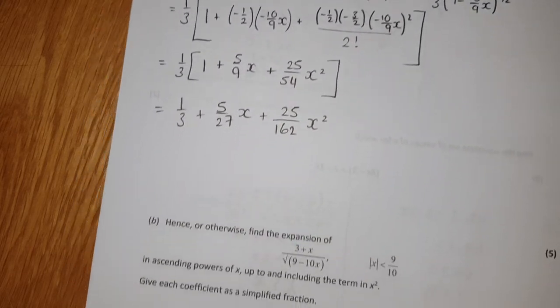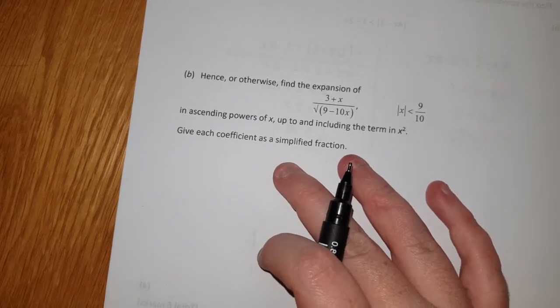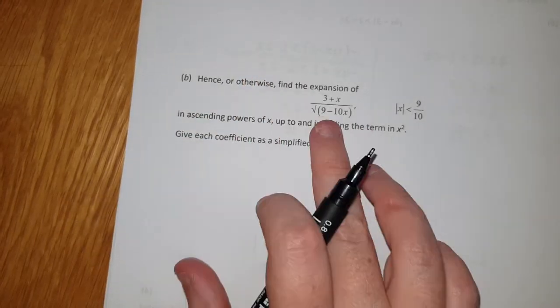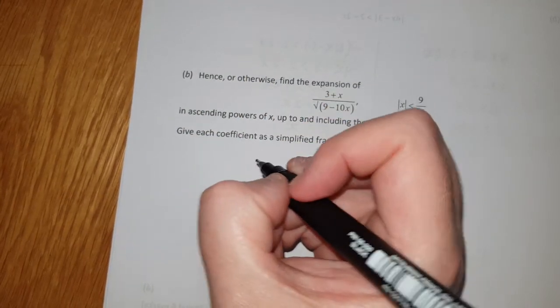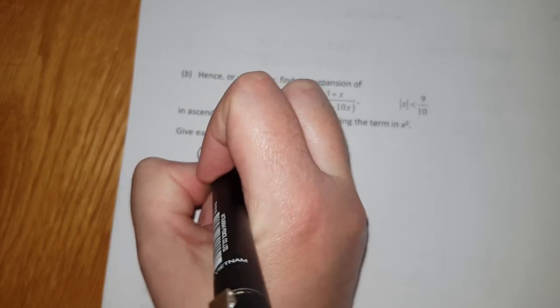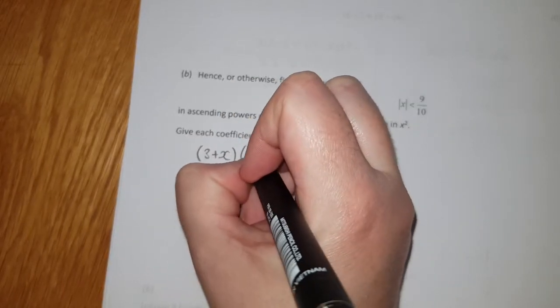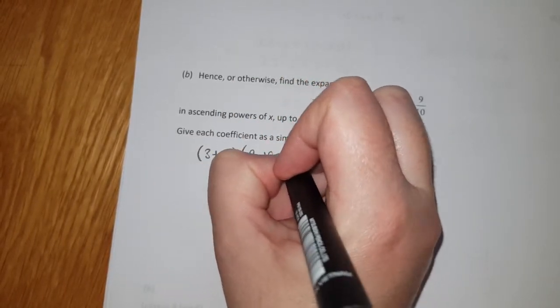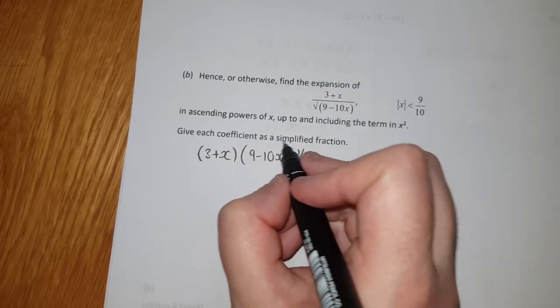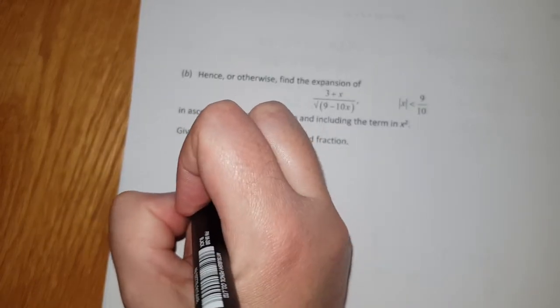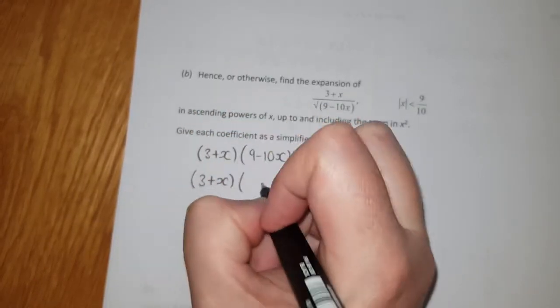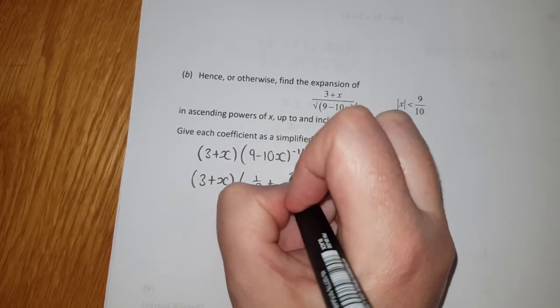If we look at the expansion of this then, all that's different between what you've just done and this one is you've got a 3 plus x on the top. So you could think of it as 3 plus x multiplied by 9 minus 10x to the minus half. This part you've already expanded. So I get 3 plus x multiplied by everything we've just worked out there.